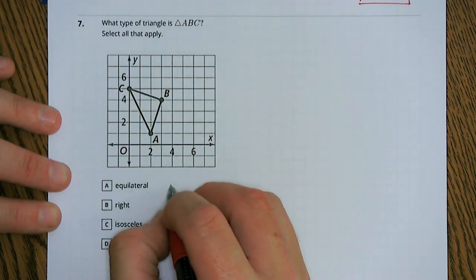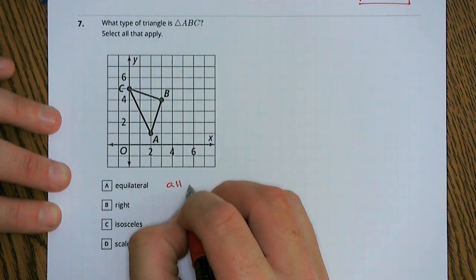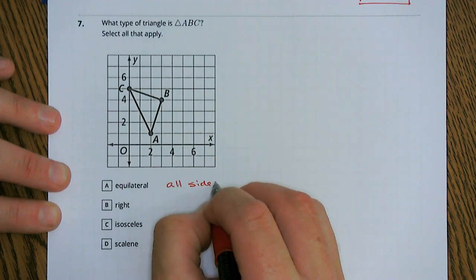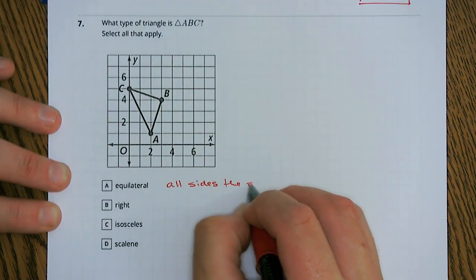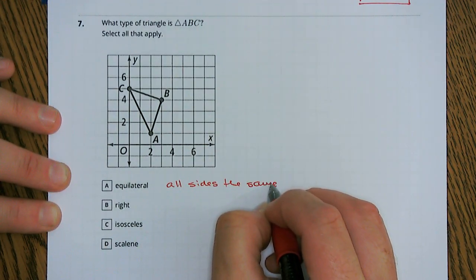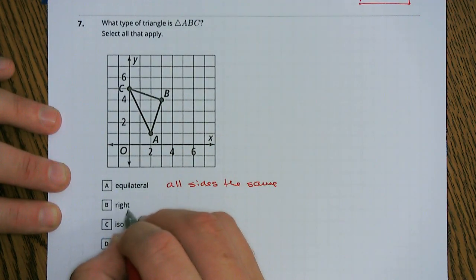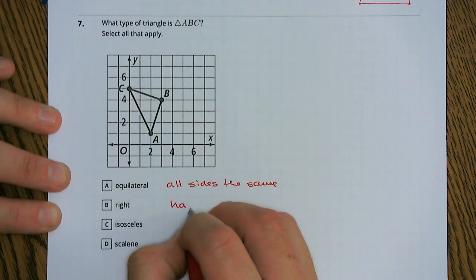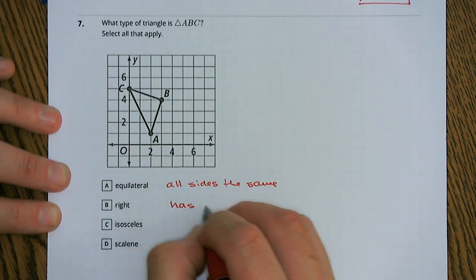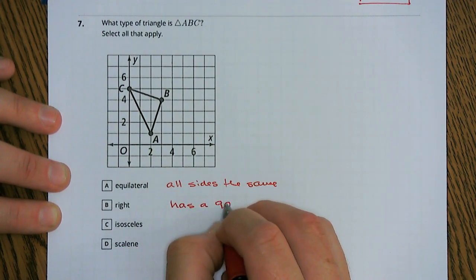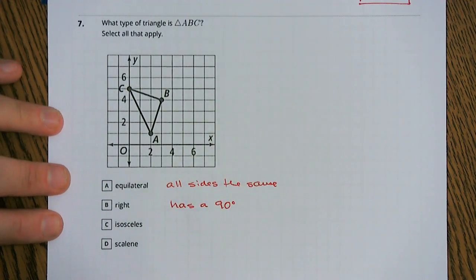Now, equilateral would mean all sides the same. A right triangle would be a triangle that has a 90-degree angle somewhere in the triangle.